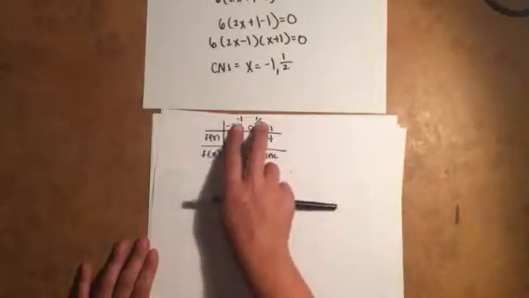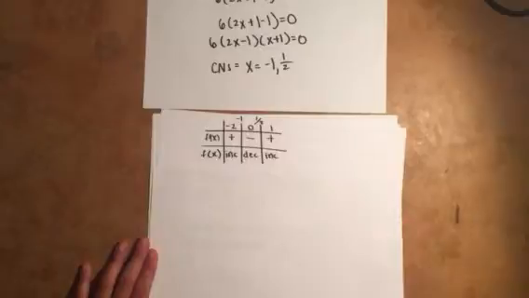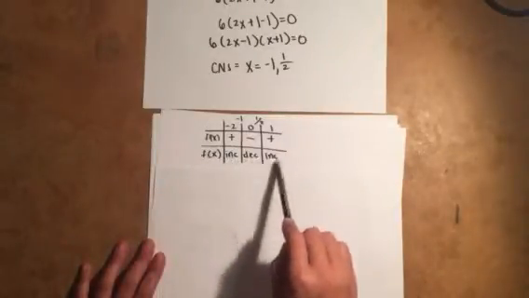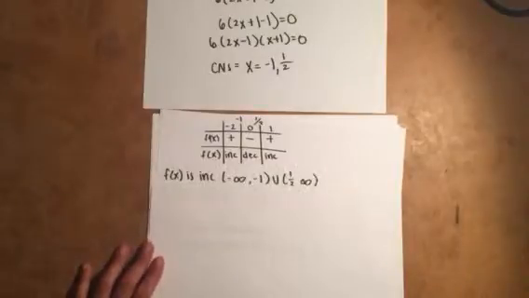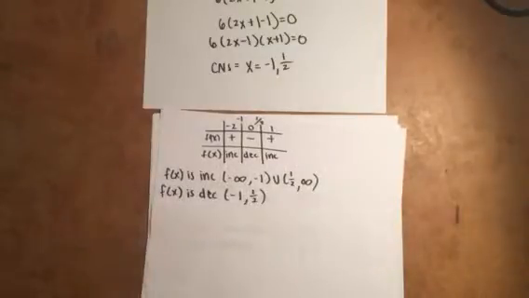Here are two critical numbers, and here are just some numbers, x values, to plug in. We find these answers and therefore can say that f of x is increasing from -infinity to -1 and 1/2 to infinity, and is decreasing from -1 to 1/2.